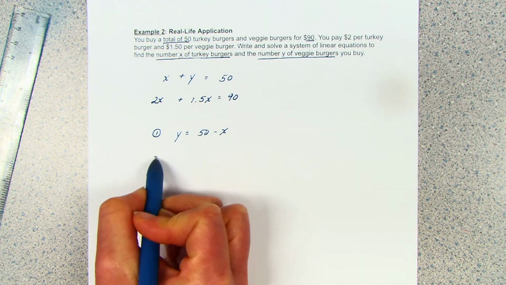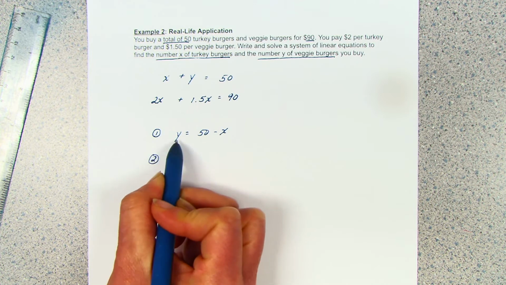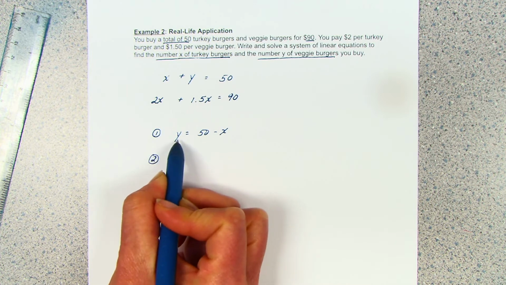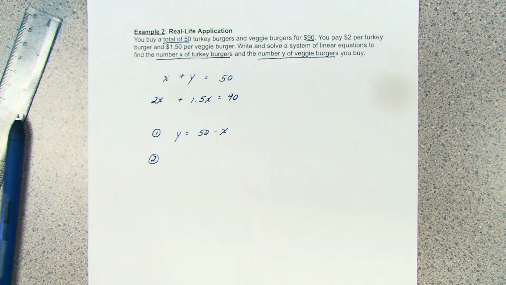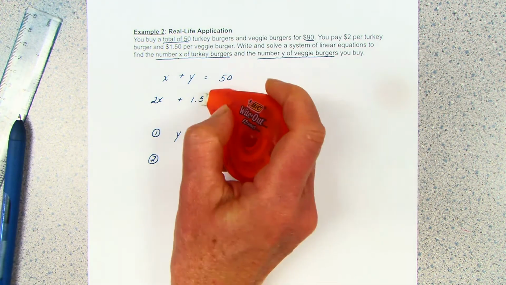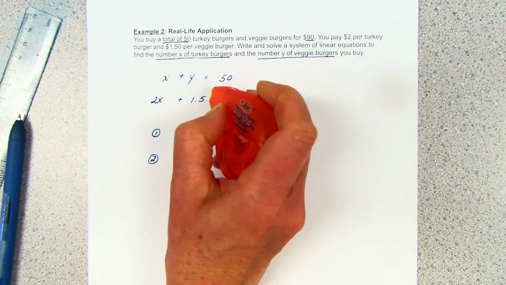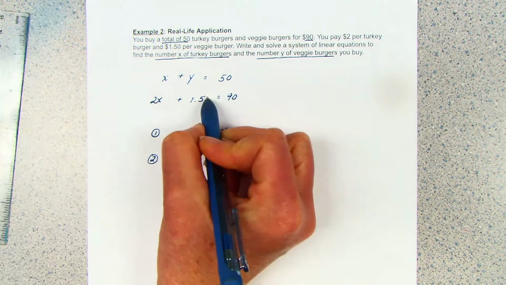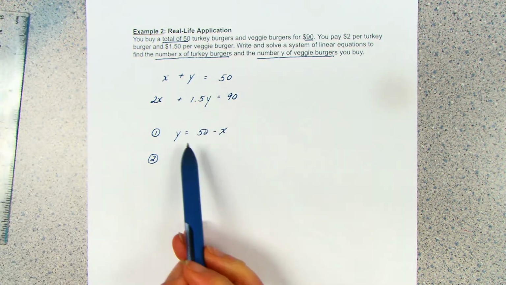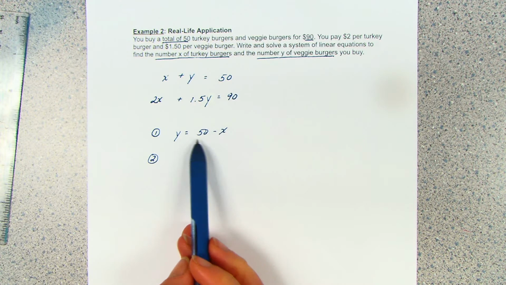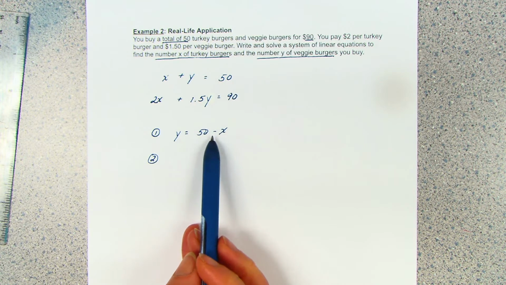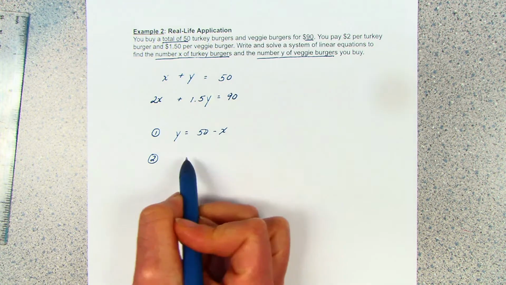Okay, then we're going to take that y and substitute it. What did I do? The veggie burgers are y's, not x's. Okay, so now we need to take this value for y and substitute it into one of the equations.